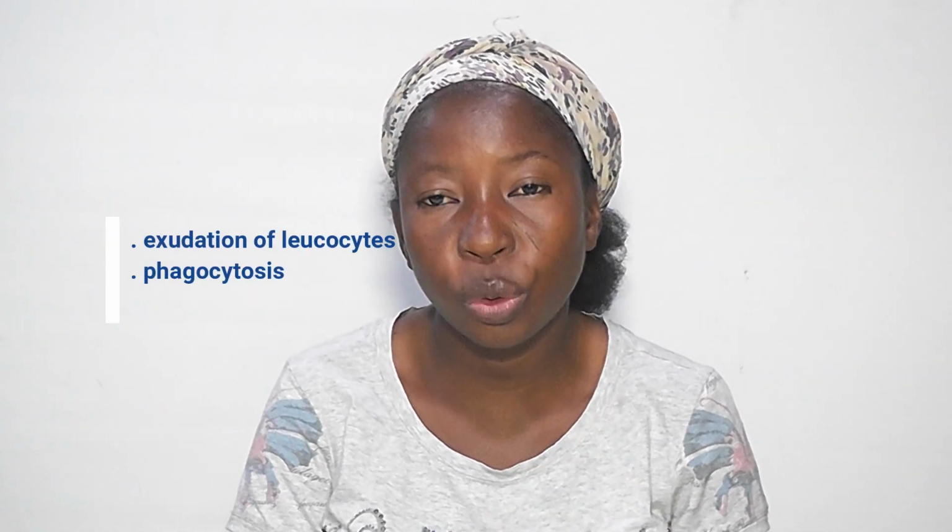Cellular event. The cellular phase of inflammation consists of the exudation of leukocytes and then phagocytosis. In exudation of the leukocytes, we know that the exudate is made up of inflammatory cells, mainly the neutrophils, and the plasma protein. They usually assemble at the site of injury, and the main aim of this exudate is to fight the injurious agent. Now, when there is an increase in vascular permeability, it allows the inflammatory cells, the fluid, and protein to move out of the capillaries into the site of the injury.